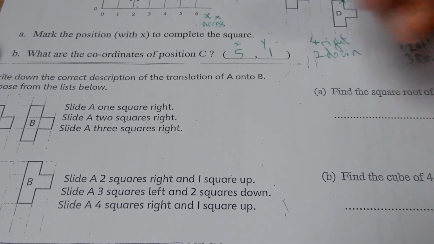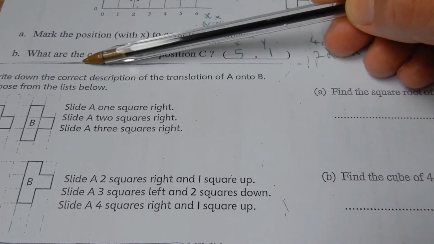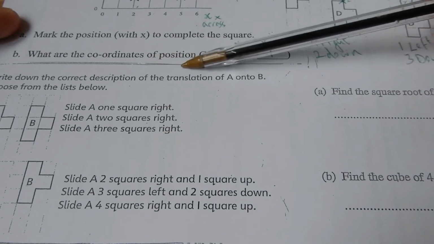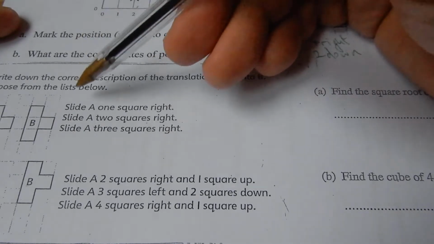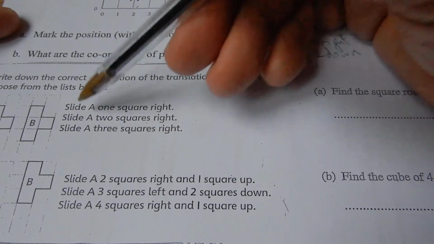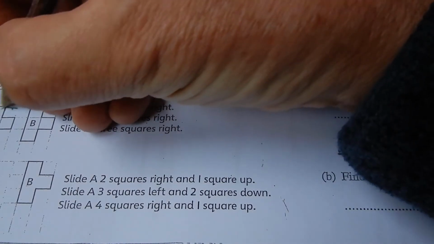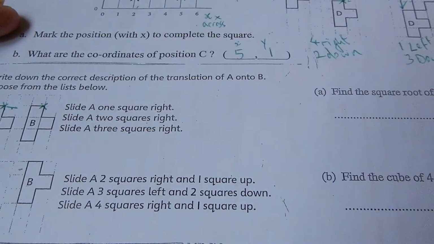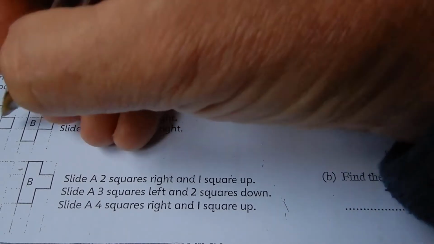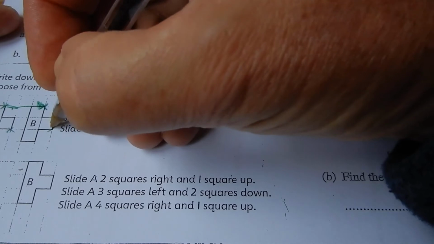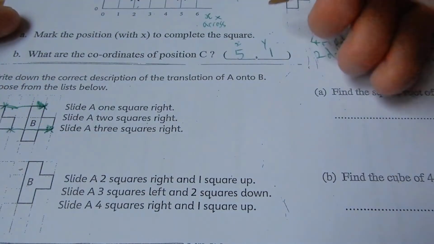A, B. Write down the correct description of the translation A onto B. Okay. Slide A 1 square right, slide A 2 squares right. Oh, okay, it goes from this part to this part. Works for all of them. It goes 1, 2, 3 to the right. I mean, let's have a look at this part here. Also goes 1, 2, 3 centimeters to the right. 3 right.